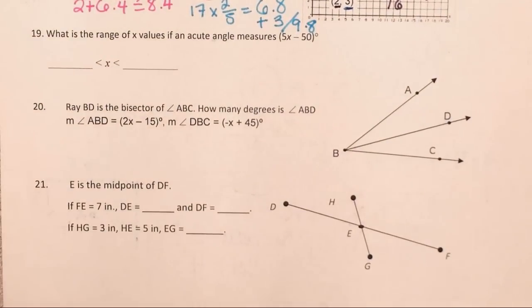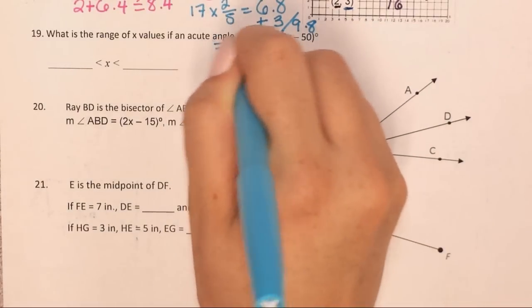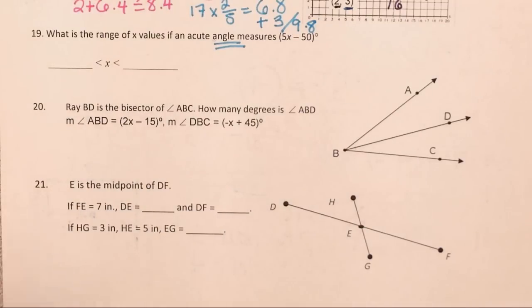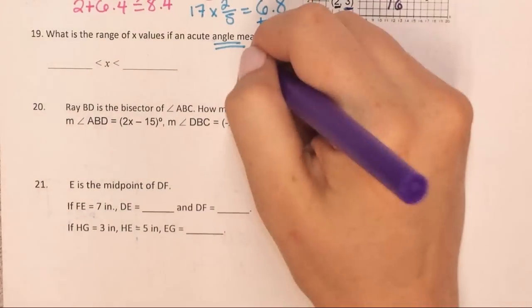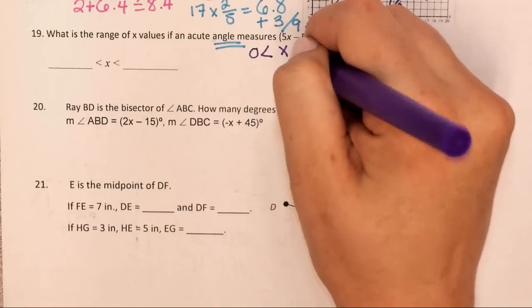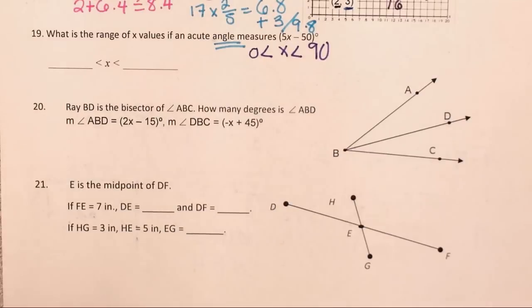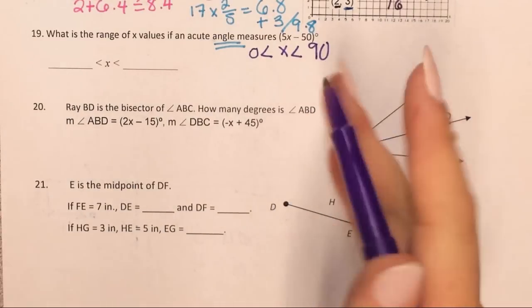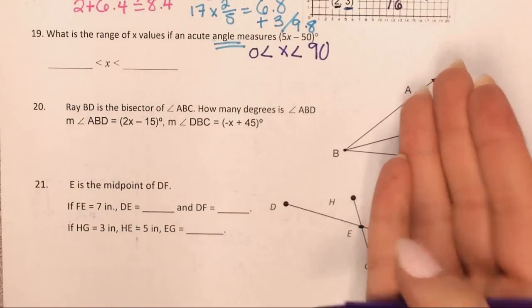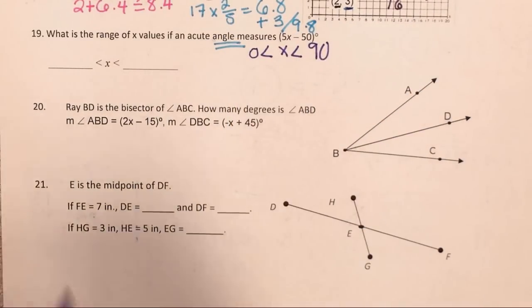19. What is the range of x values if an acute angle measures 5x minus 50? Acute angles measure greater than 0 but less than 90. This is what we're going to use to set up two equations where we solve for x.